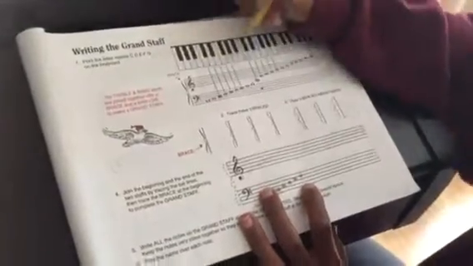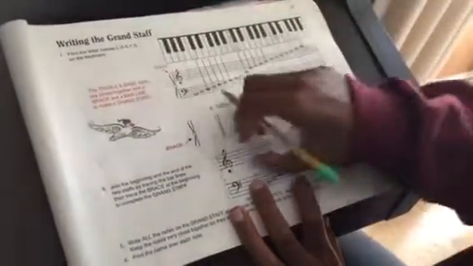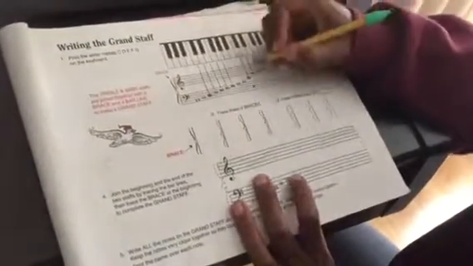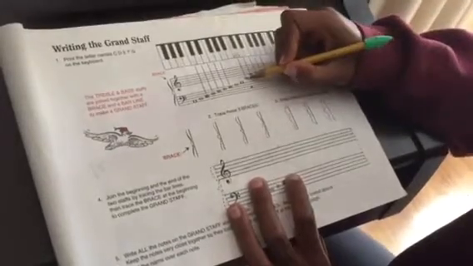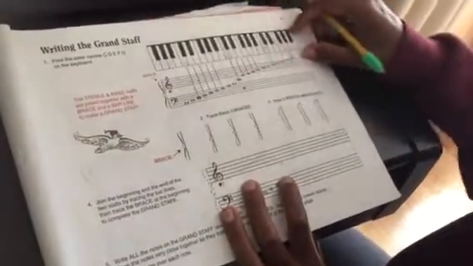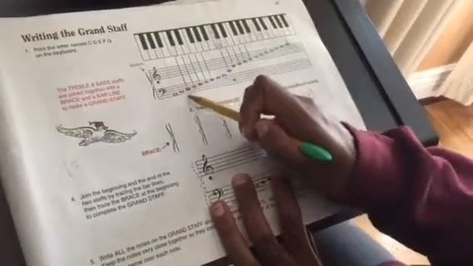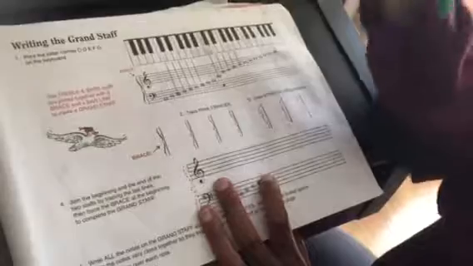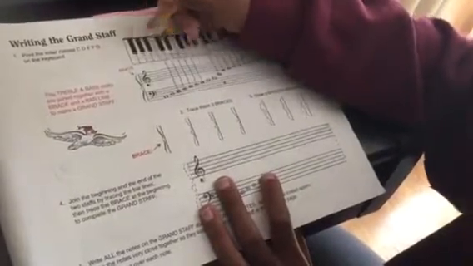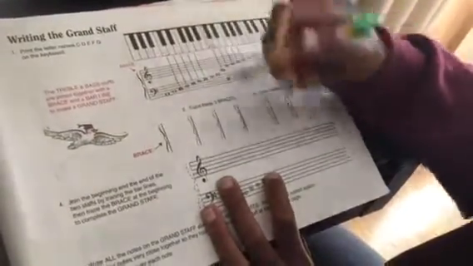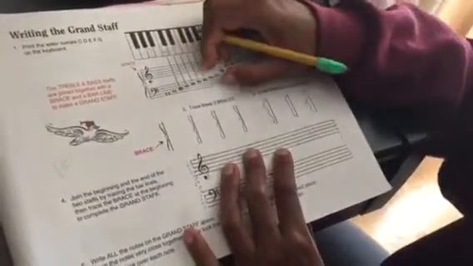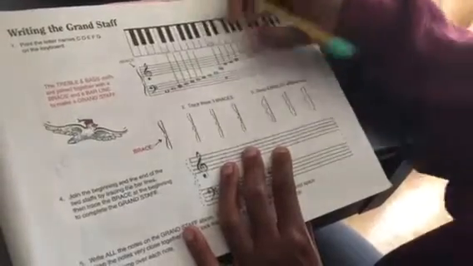Okay, so if you look over here, this top bar right here is usually played by the right hand. And if you look at the notes, they're all corresponding with the keyboard itself. The lower the notes get on the bars, the more to the left the notes are, meaning the lower the notes are, the lower the sound is. The higher the notes are, the higher the sounds are.